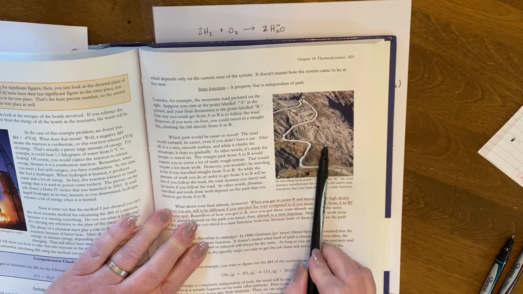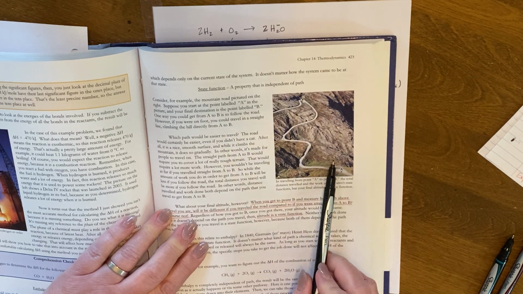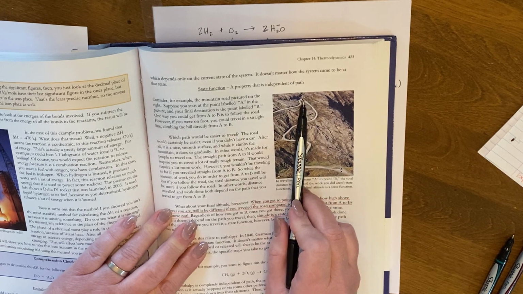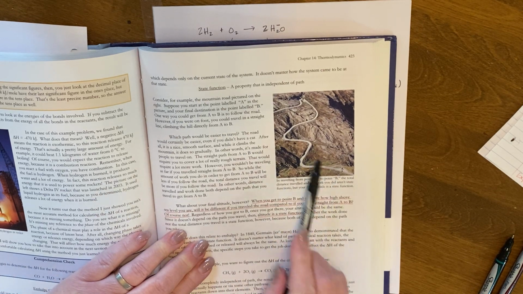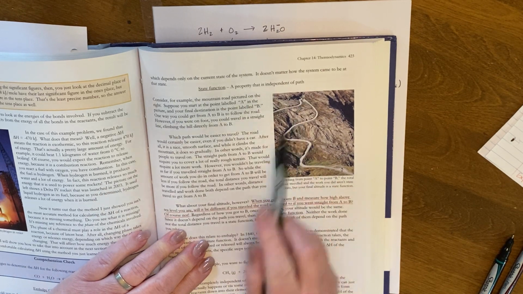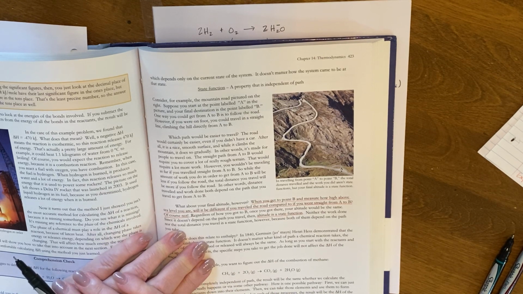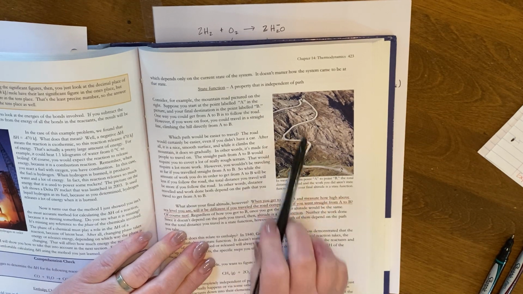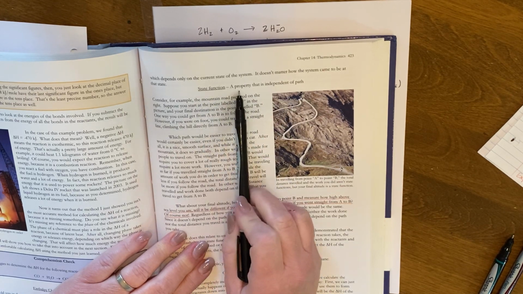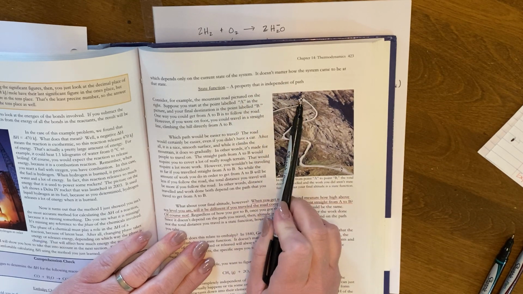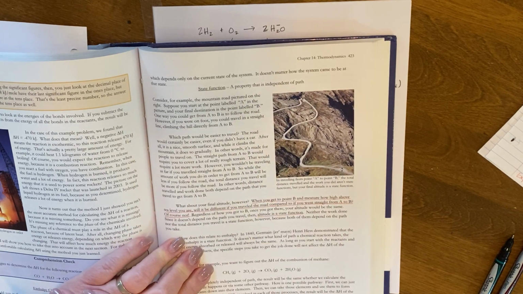So the path would obviously be shorter, but it would probably take a lot more work and energy to get there because this is rugged terrain, there's no road, who knows what we would encounter along the way. But either way, when we go from point A and we end up at B, we're still the same height above sea level. So it didn't matter if we went on the road or if we hiked up the mountain. We ended up at B, and the altitude of B is a state function because it doesn't matter how we got there. All that matters is that we're now at this altitude.